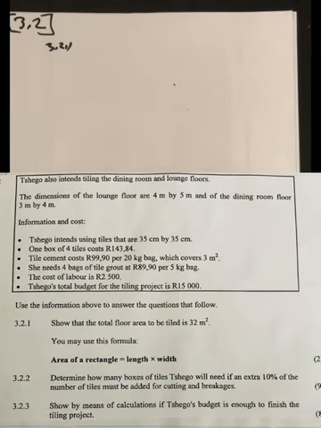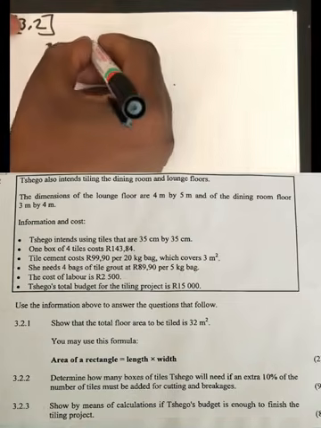The things that we know already is that she's going to tile the dining room and the lounge. So we just have to calculate the area of the dining room and the area of the lounge, then we combine the answers. It's going to give us 32 meters squared. So we can begin by dining, or we can just begin by lounge.